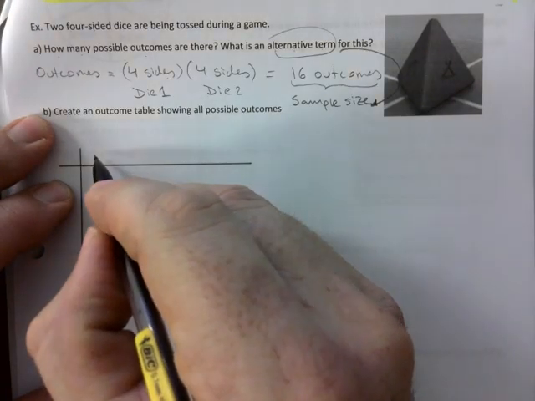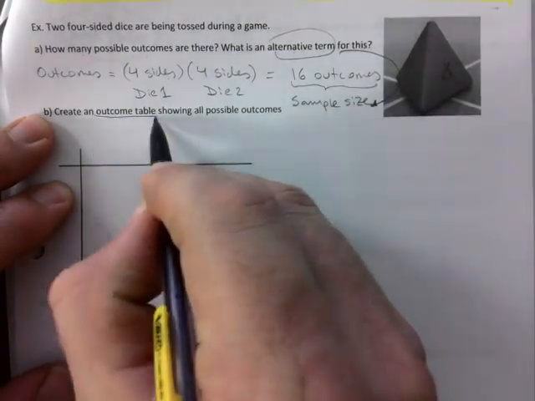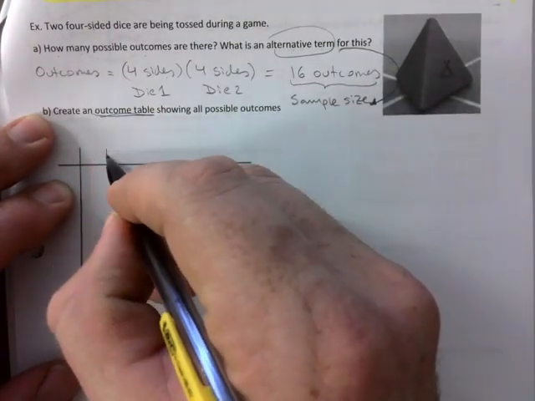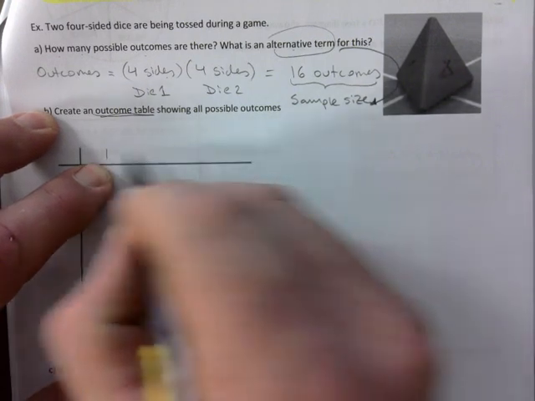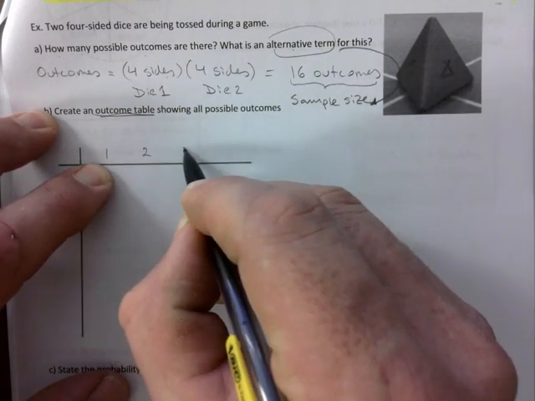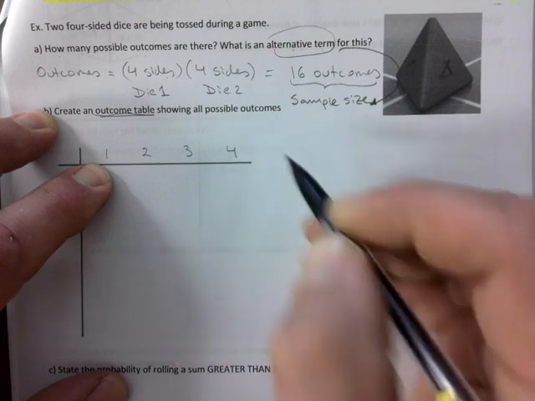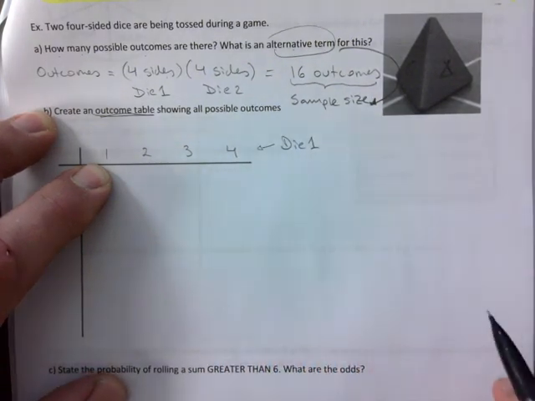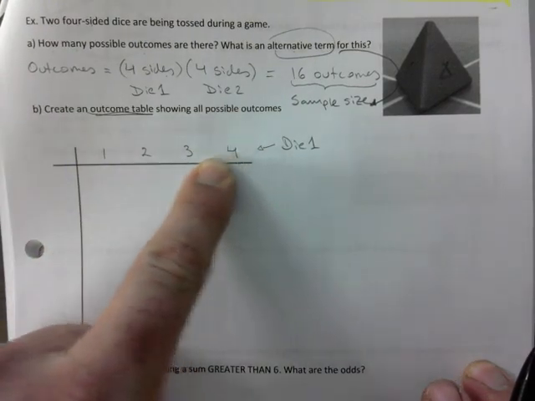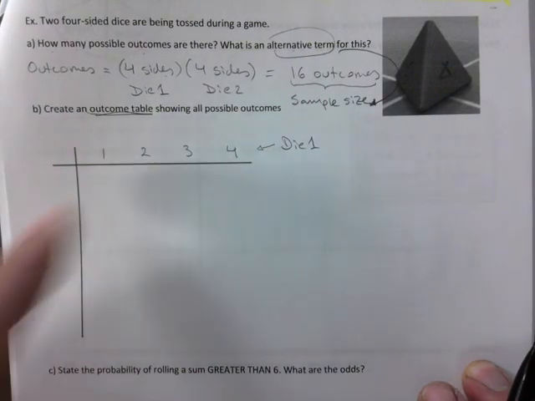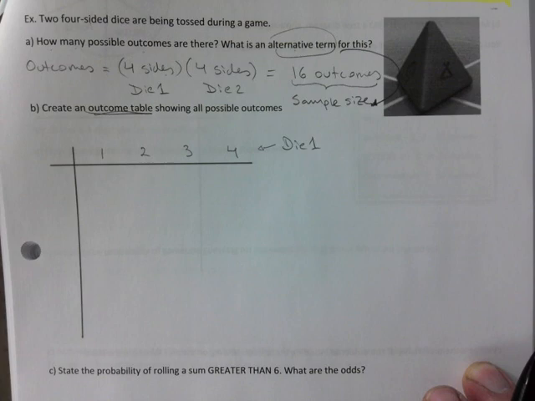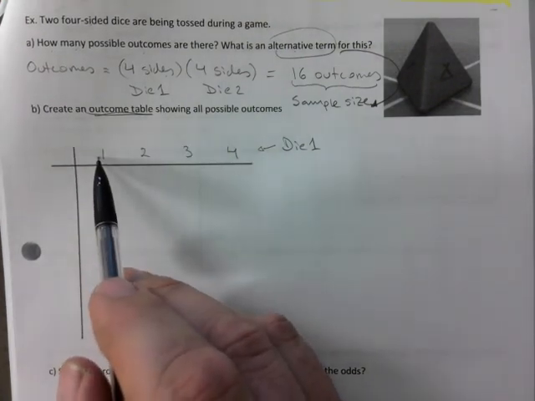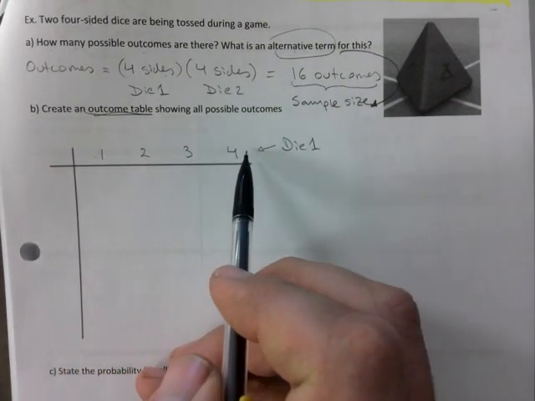So how would we make an outcome table? Well, you go, what do I have for my first event? 1, 2, 3, 4, right? This is die number 1, let's say. Those are your options. You list the options. It could have been a four-sided die that is colored, no numbers, so it could be blue, yellow, green, red.